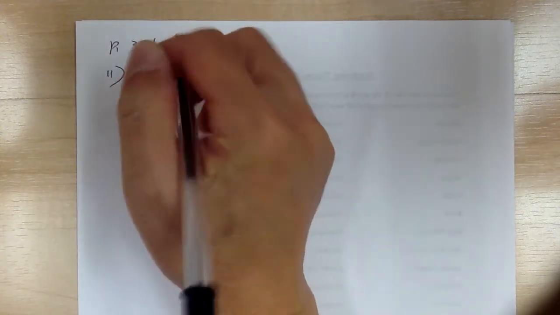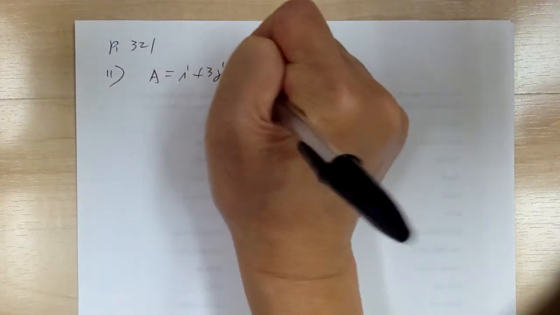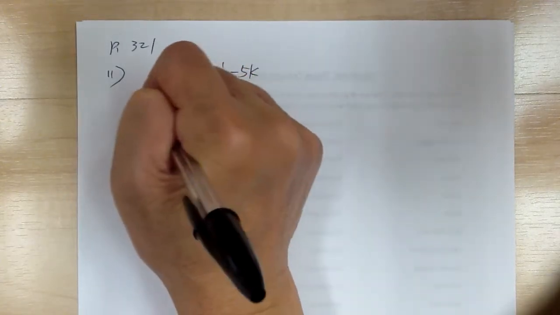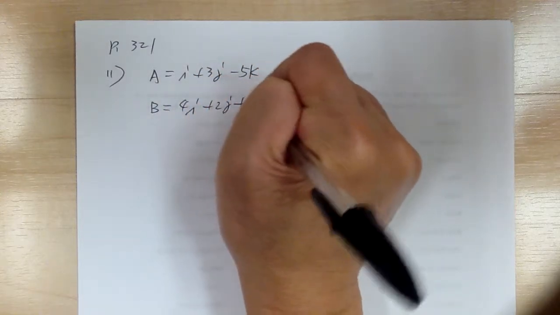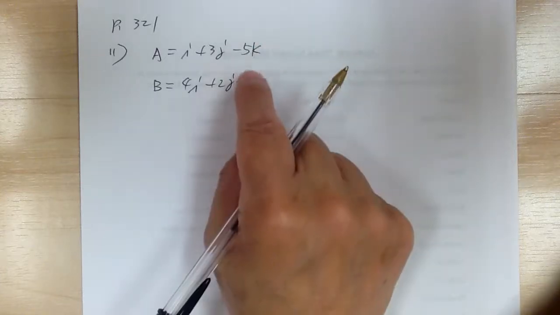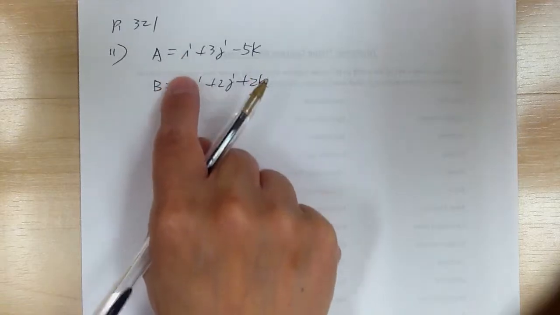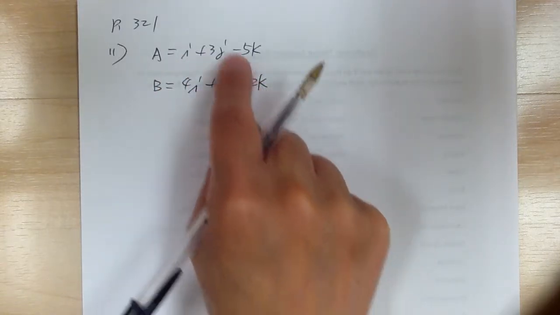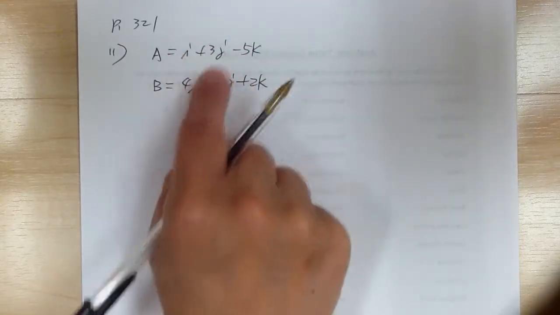In number 11, you have vector A equal to i plus 3j minus 5k, vector B equal to 4i plus 2j plus 2k. So the first thing you want to do is check if they are parallel, and the way to do it is by looking at the direction numbers, to see if one is a multiple of the other. In this case, they're all scrambled, so it's not. So they are not parallel.